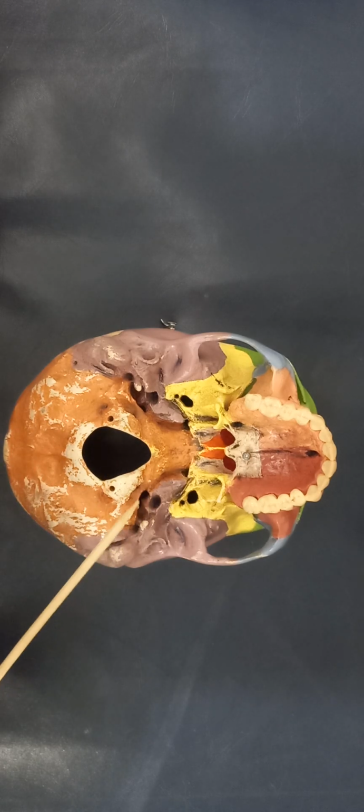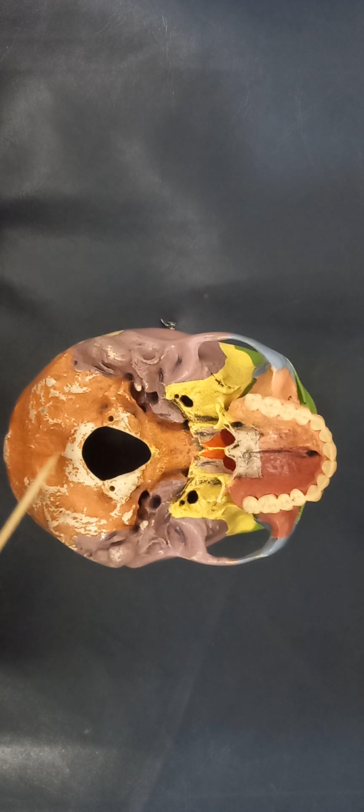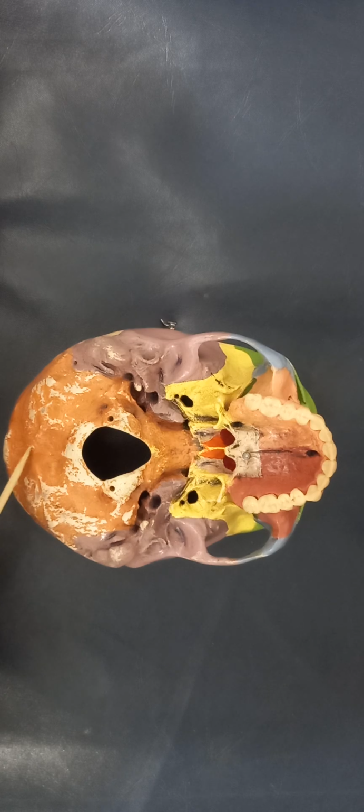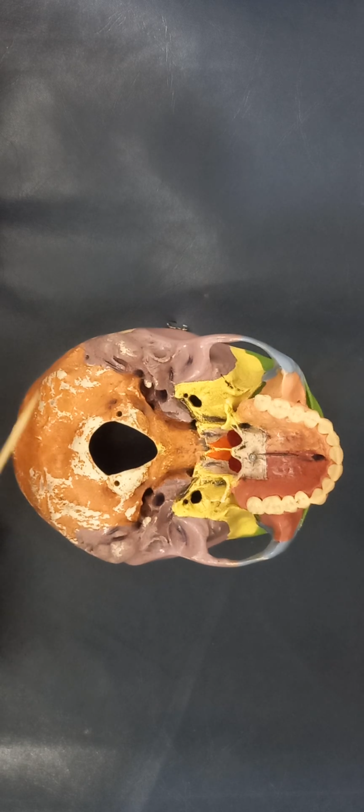Now the occipital bone has three parts: basilar part, squamous part, and condylar part. Now in the posterior part, in the median area, you will see first of all the foramen magnum. Now behind the foramen magnum, this crest is the external occipital crest that ends in the external occipital protuberance. This is the external occipital protuberance. Now from the protuberance on each side there are two superior nuchal lines, and here are the two inferior nuchal lines.